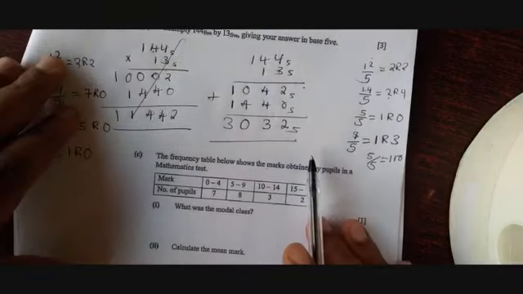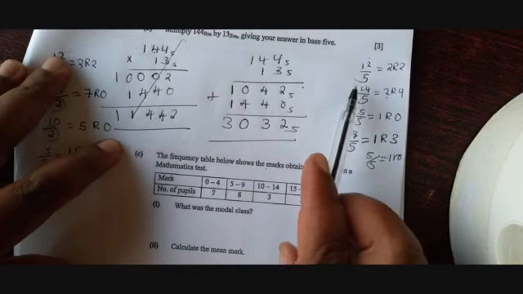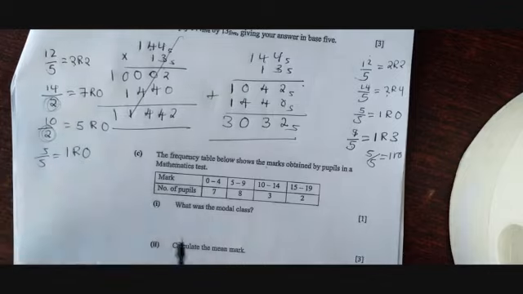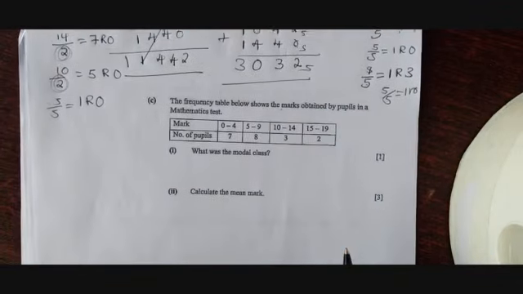Okay, so we can go to the next question, but please take note. Always, if it is in base 5, you divide by 5. If it is in base 4, you divide by 4. Throughout, not what we have done here. Okay, so let's look at the next question.